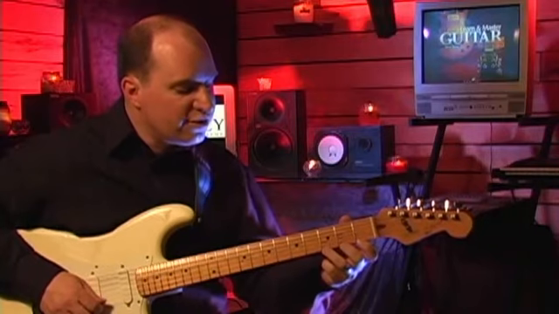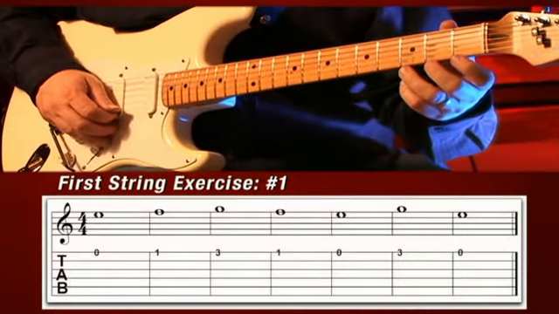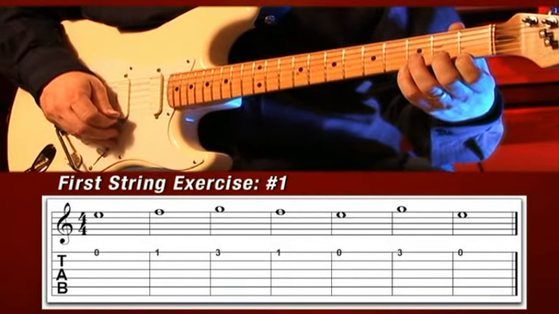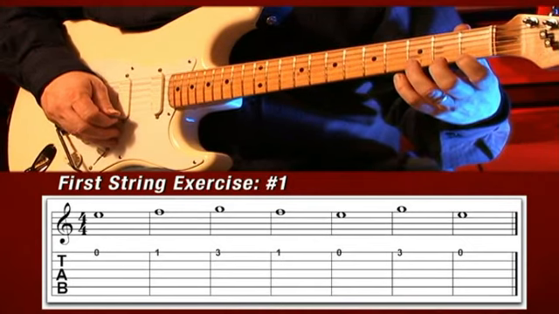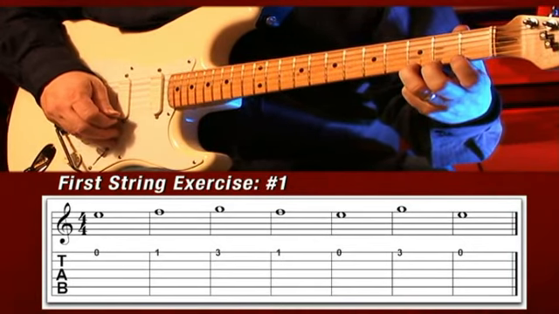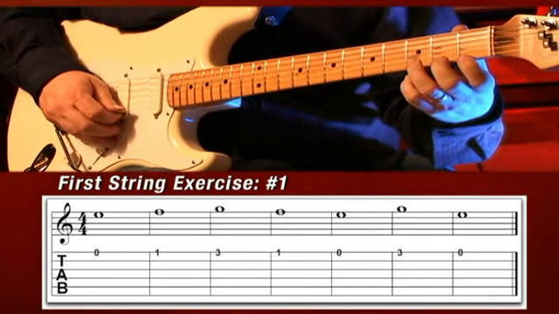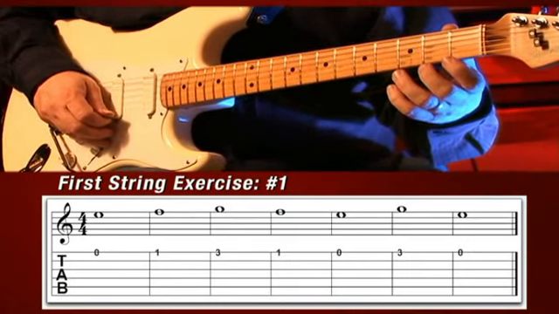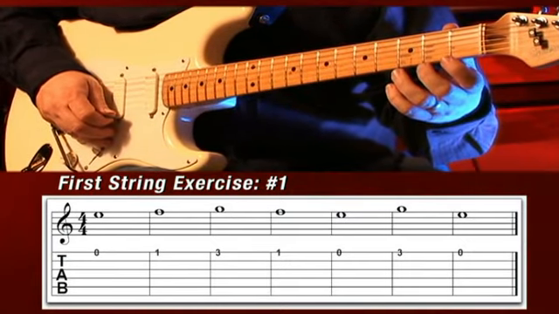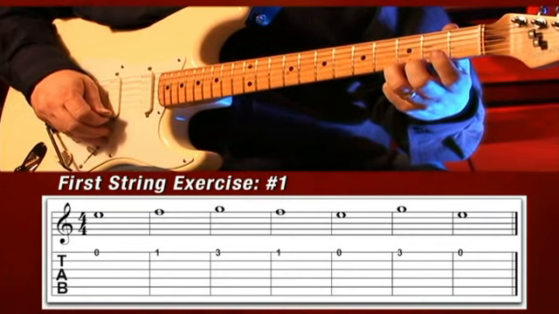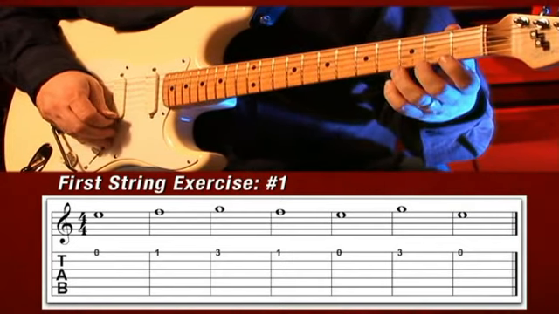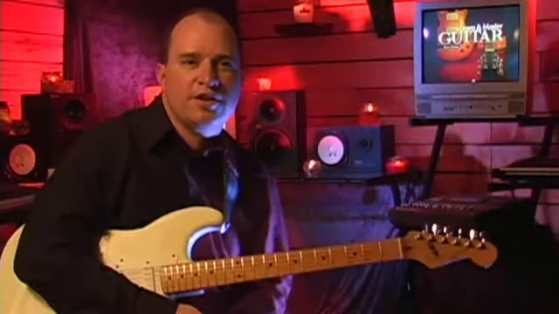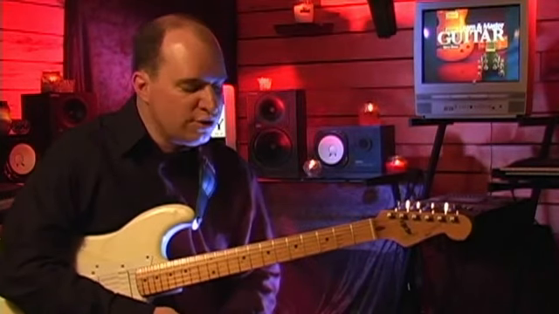All right, now let's try and play that one together. You ready? Let's try it together. Ready, play. E, 2, 3, 4. Now F. Make sure you're fingering good. Now here comes a G. 2, 3, 4. F. Keep that finger pressure on all the way through that. Here comes the E. 2, 3, 4. G. 2, 3, 4. E. 2, 3, 4. Very good. You're reading music and you're playing your guitar. Let's go to exercise number 2.